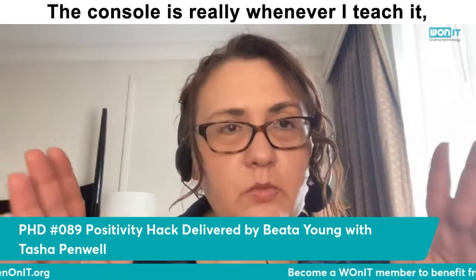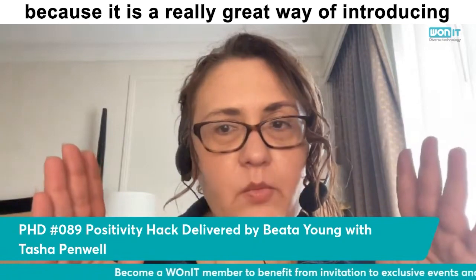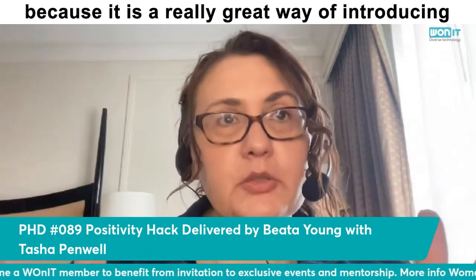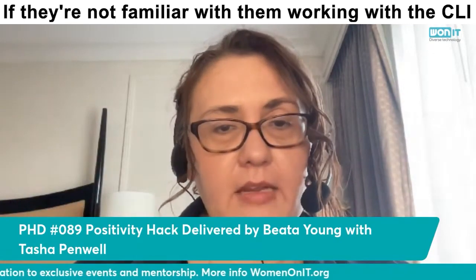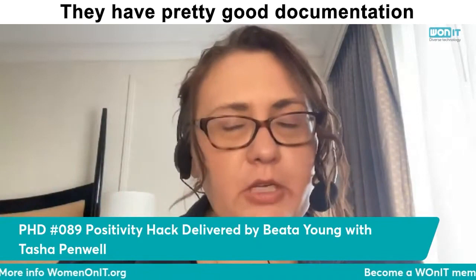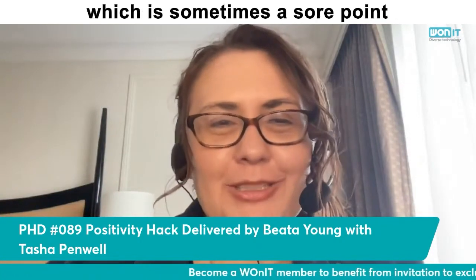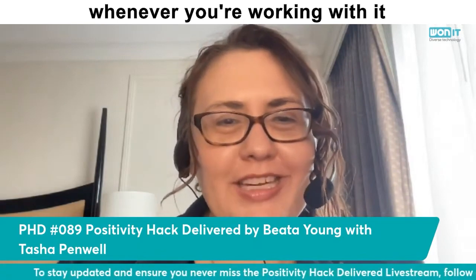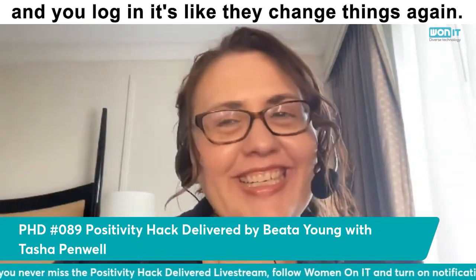The console is really, whenever I teach it, we focus on the console because it is a really great way of introducing new students to it if they're not familiar with working with the CLI. It's again a graphical user interface, and they click on buttons. They have pretty good documentation, and they're constantly updating, which sometimes is a sore point whenever you're working with it and you're used to one interface and you log in, it's like they changed things again.